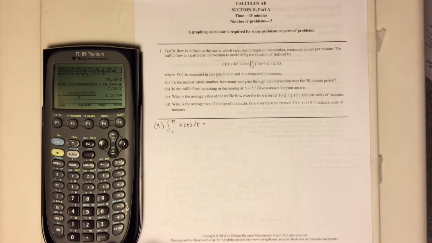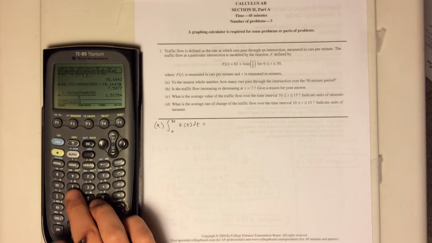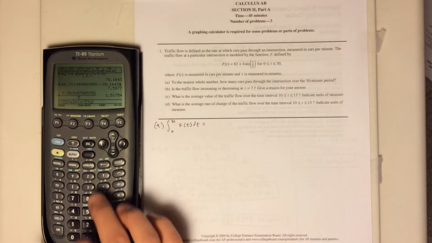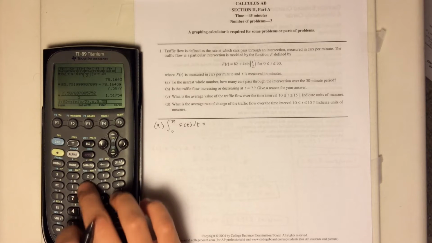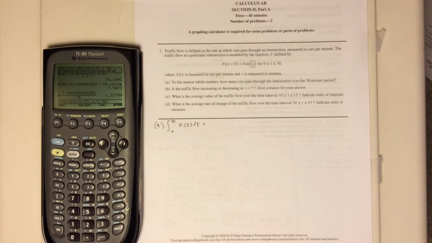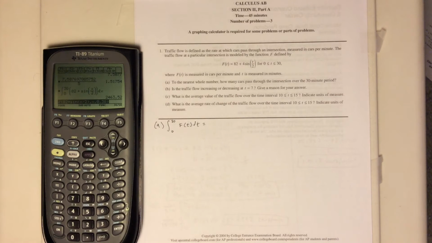Alright, now this is a calculator question, so you would do the integral of f of t, 82 plus 4 sine of t over 2, and I'm using x instead, x, comma, from 0 to 30. Oh goodness, I think I've done something wrong.